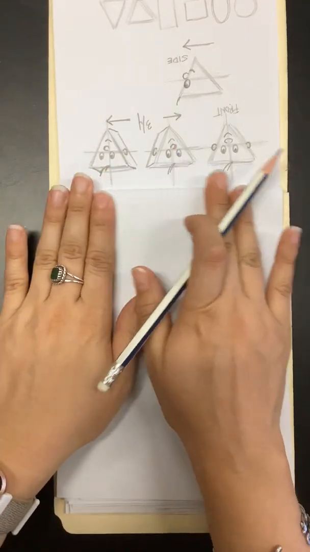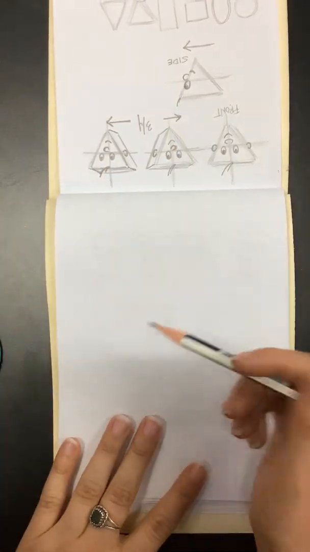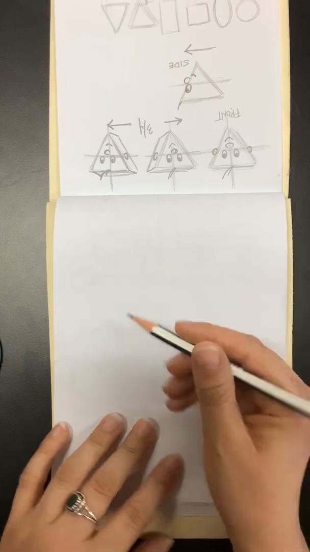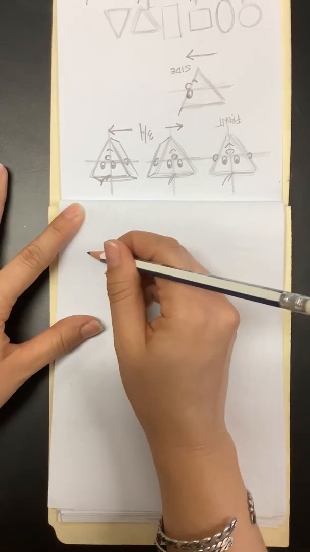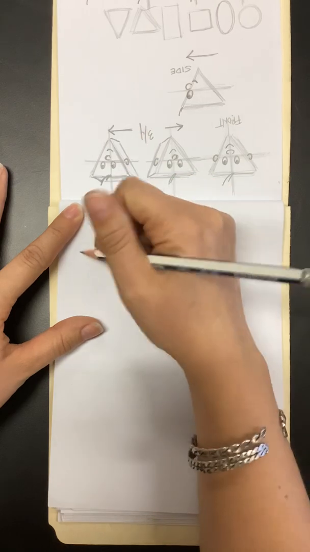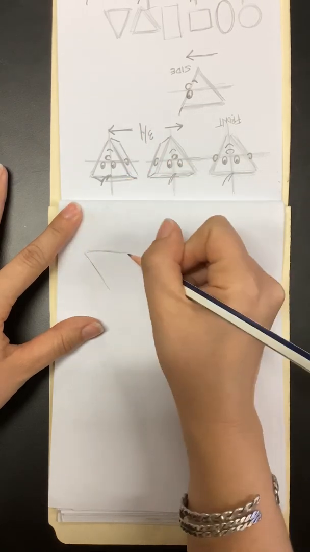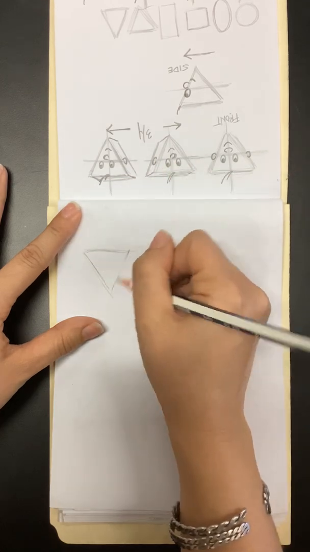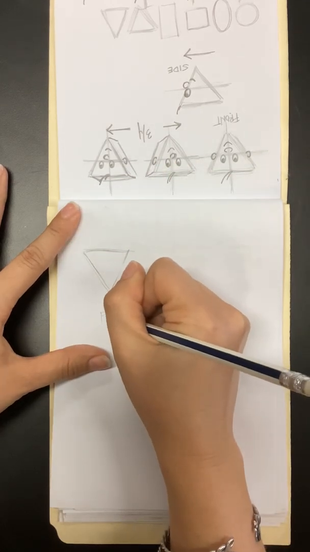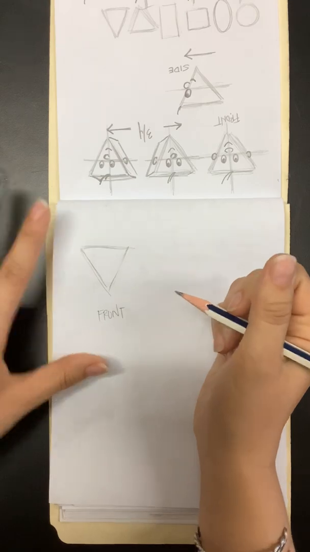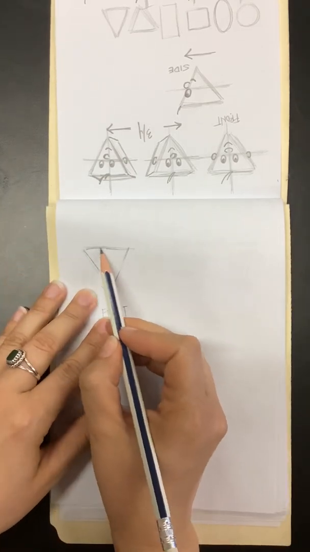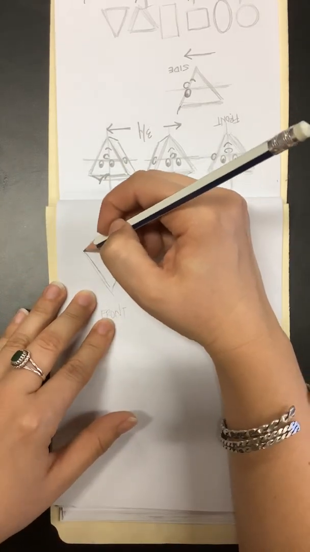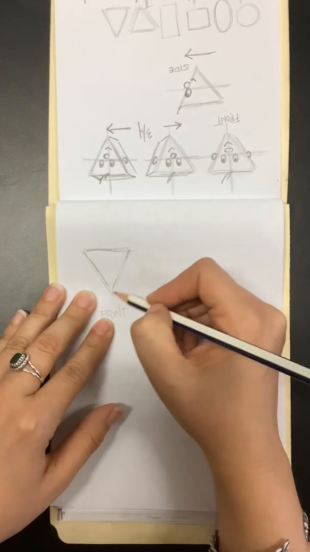So the first thing I'm going to do is choose my face shape. Just as I did with the previous examples, I'm going to stick with my triangular shape pointing downward. This is going to be my front-facing view, so I'm just going to label it front. Now, for today's demonstration, I'm going to put in some features of the face to make it look more like a face and less like a shape.